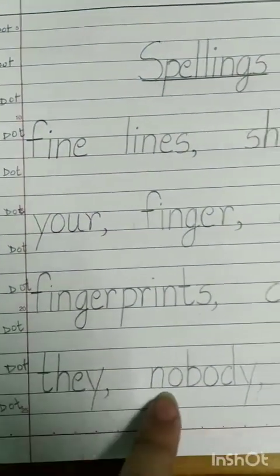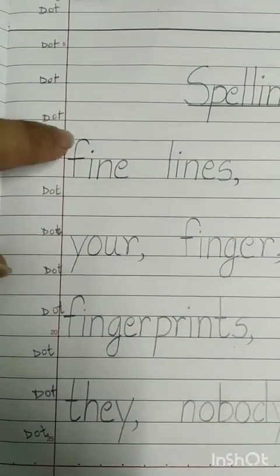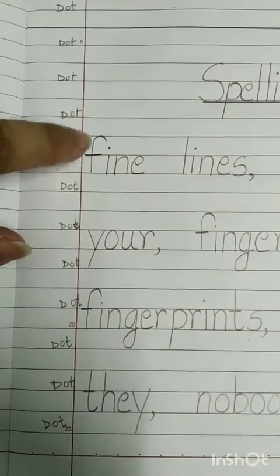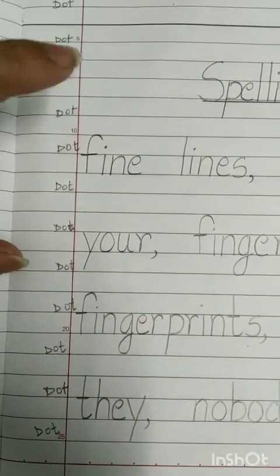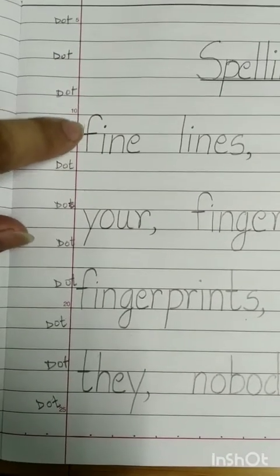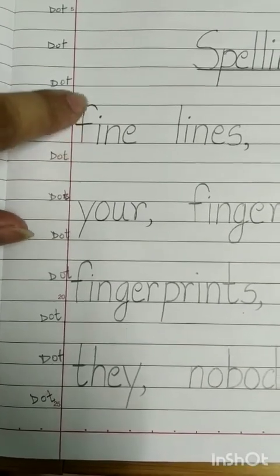And you will not start with big letters. If it is not a human's name or the name of a place, you will start with only small letters.